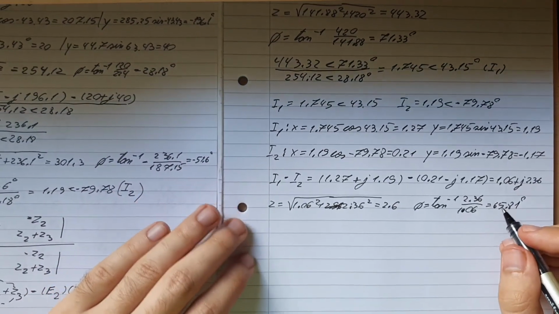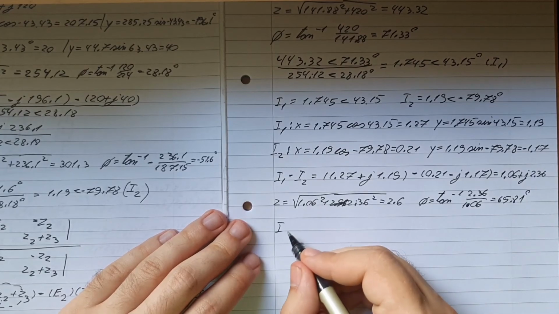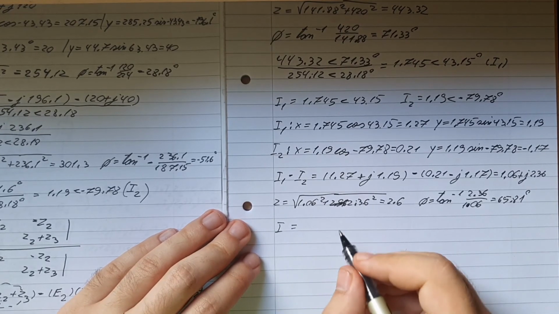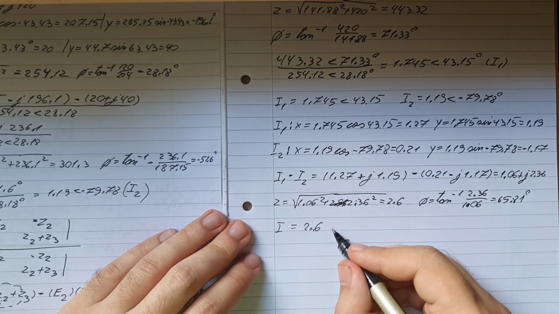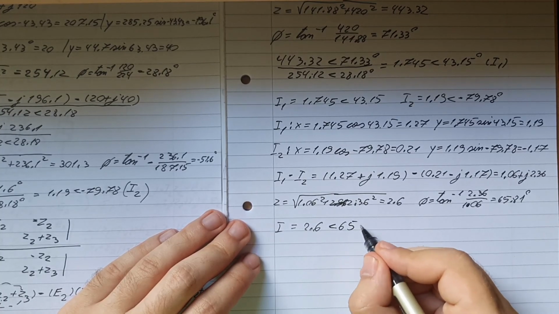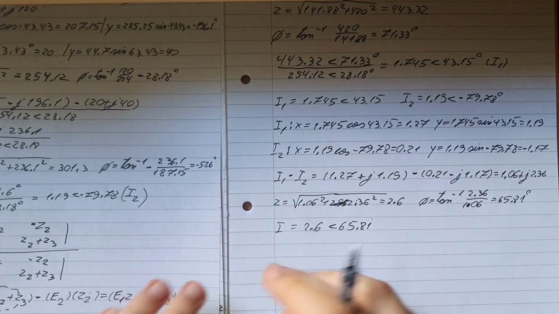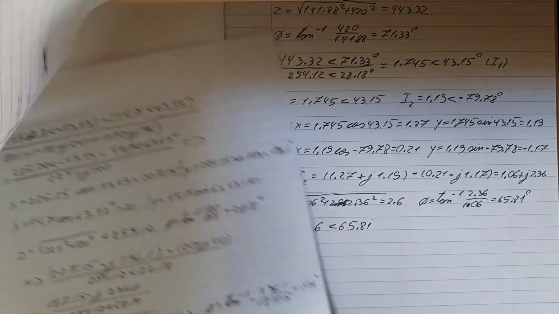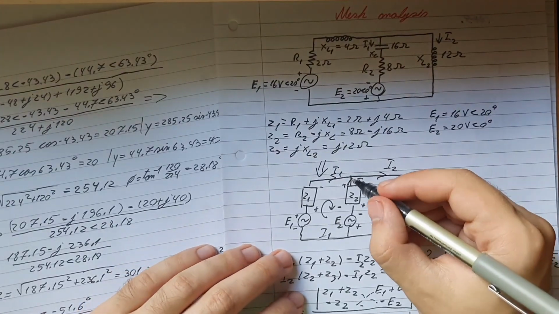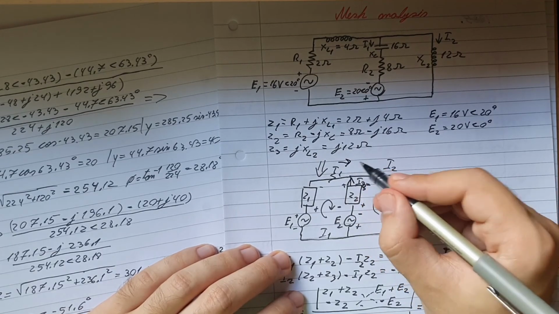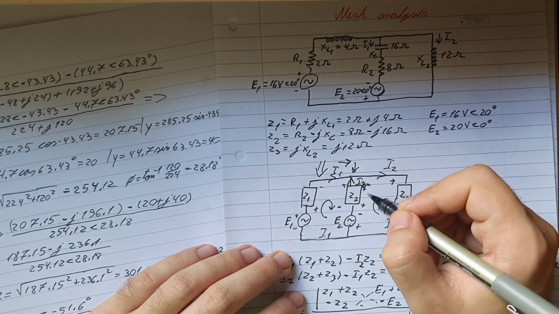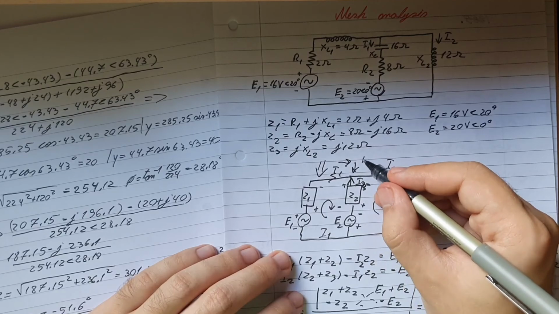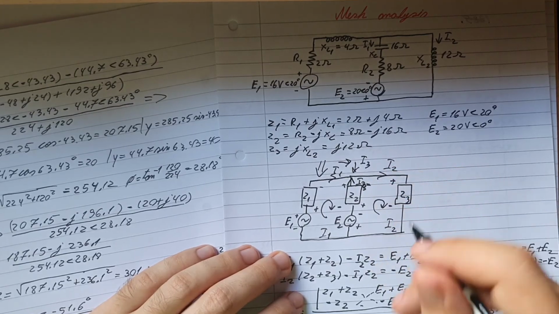Alright, so then I is equal to 2.6 at the angle of 65.81. So if it follows the direction of I1, this one here, then it goes this way, and then it just goes downside. So I3 is just in the downside direction.